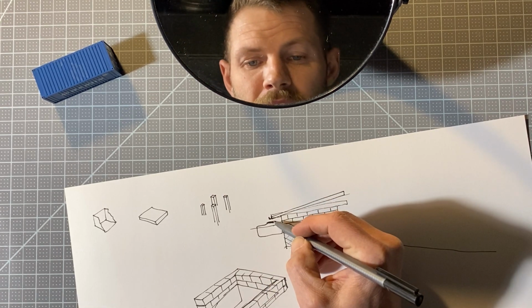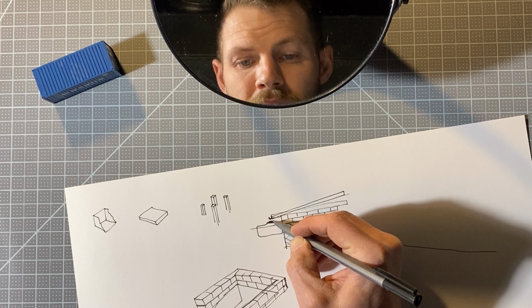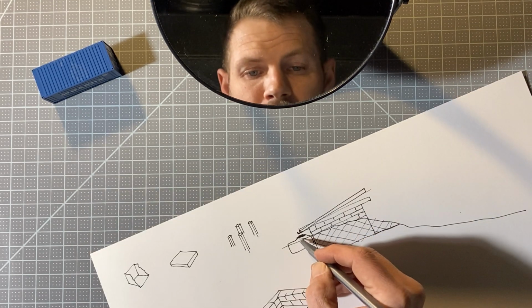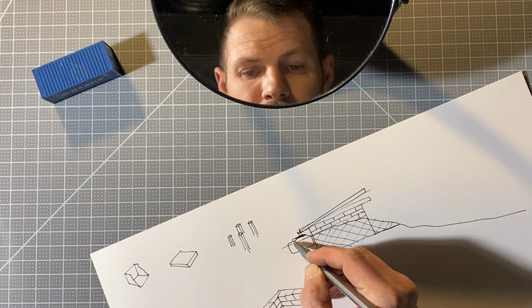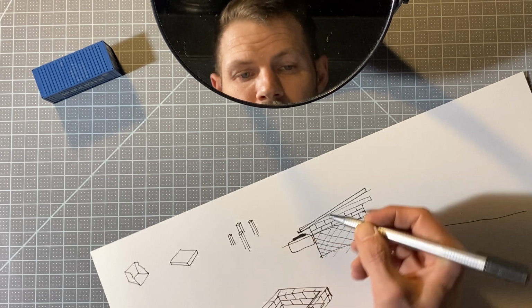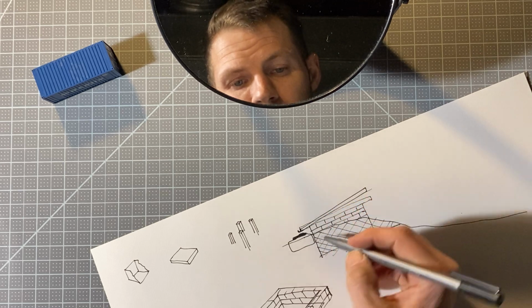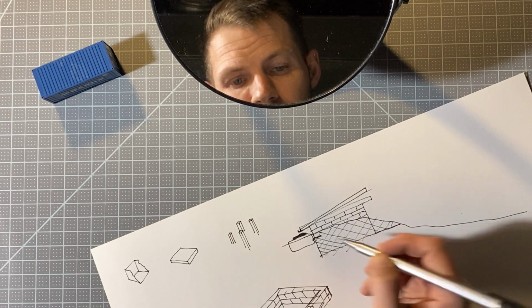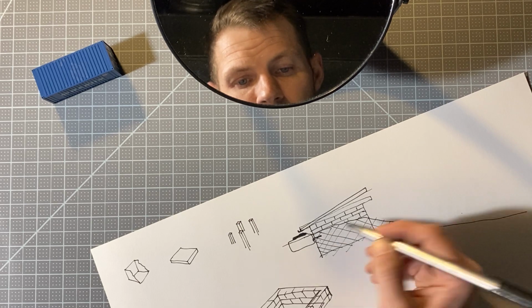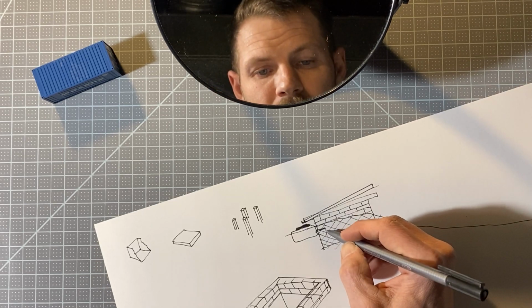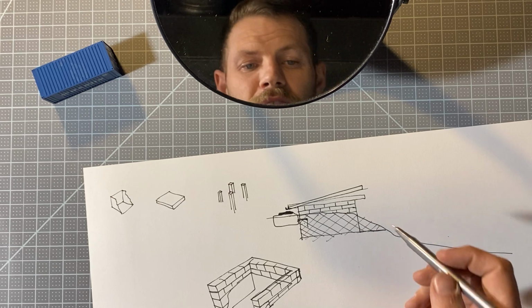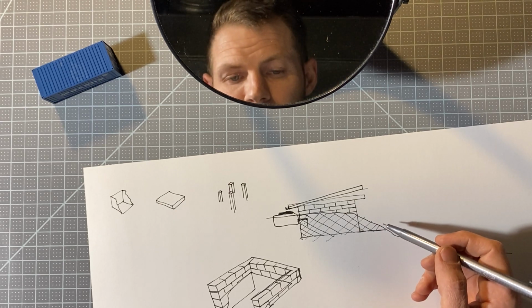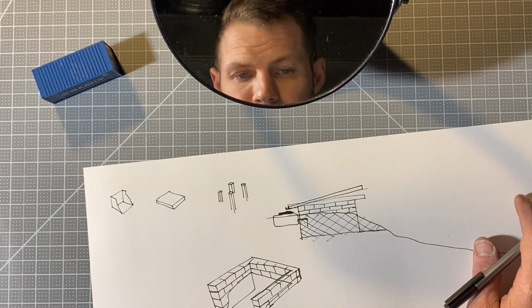Okay, so this is a water tank. Looks weird, I don't know why I drew it like that. So water goes in and then is plumbed into the house right here, and then it can be used for the sink, whatever. So that's how we're going to do the water on this one. Easy. Simple.